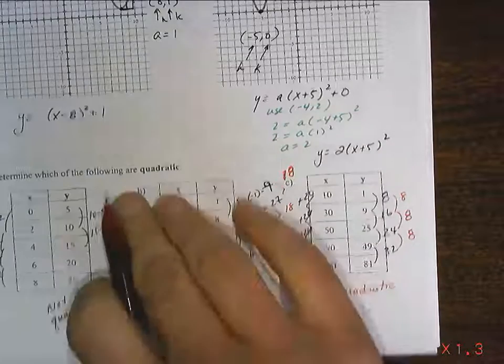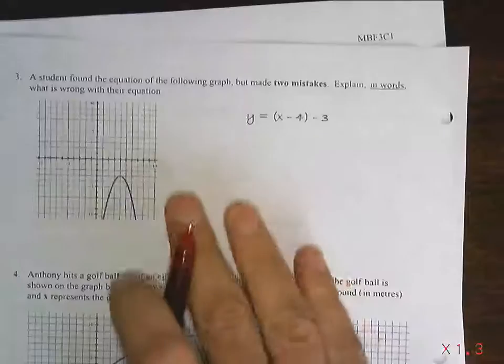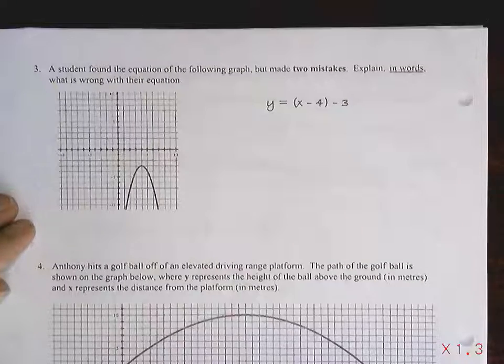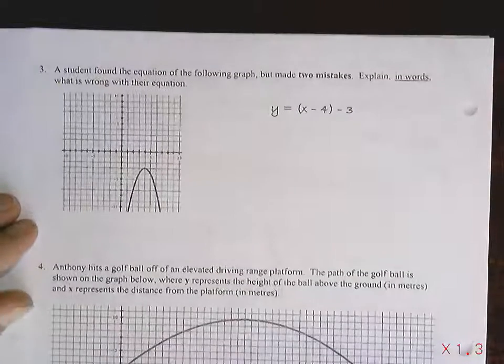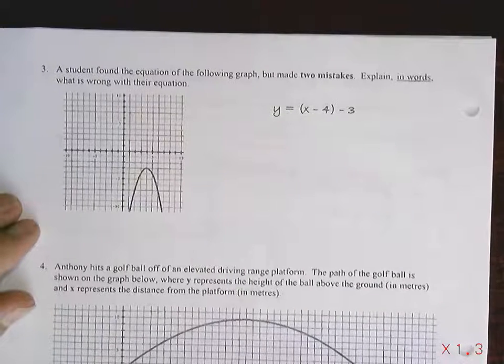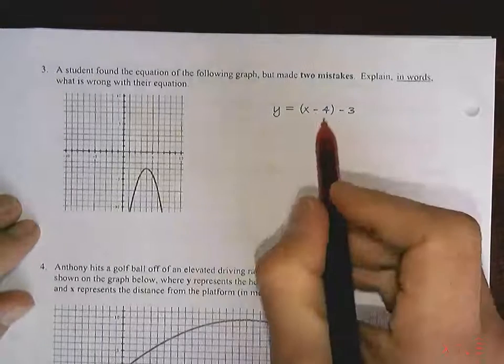Okay, ladies and gentlemen. Flip. A student found the equation of the following graph but made 2 mistakes. Explain in words what's wrong with their equation.